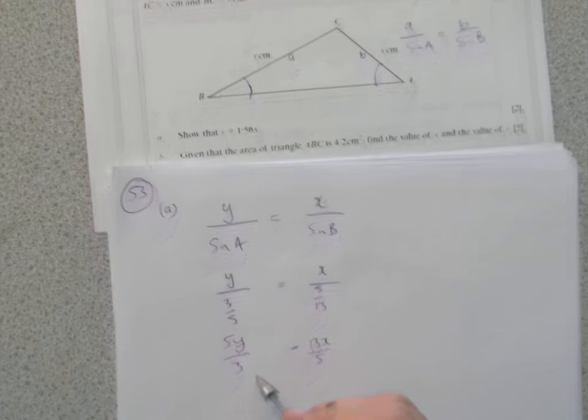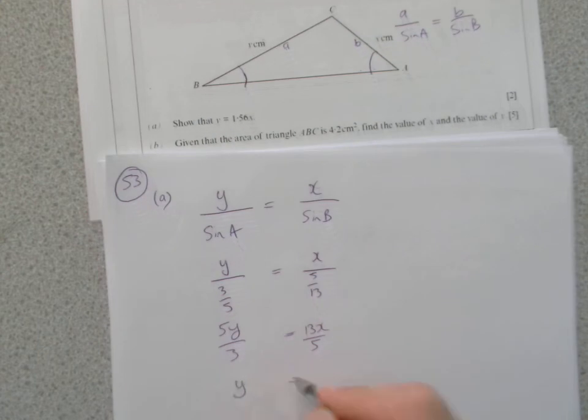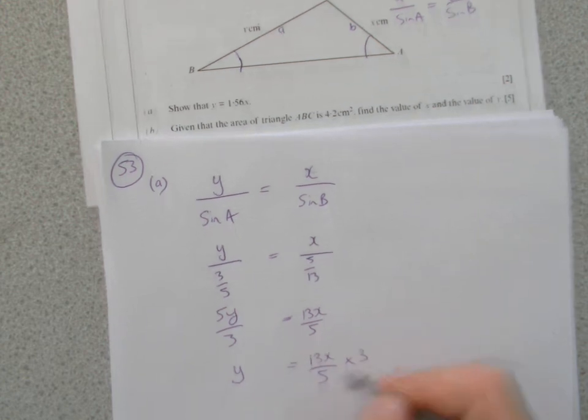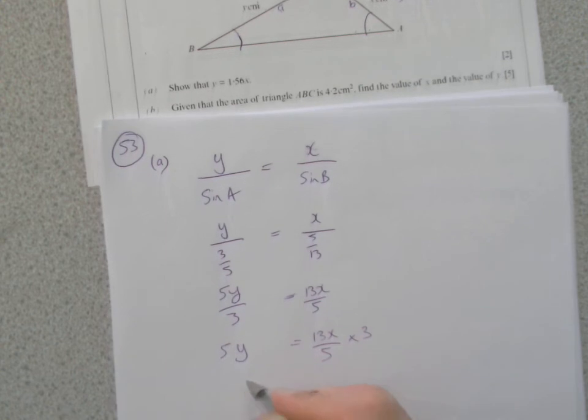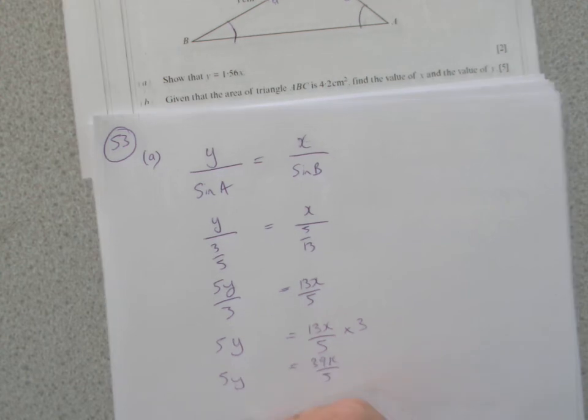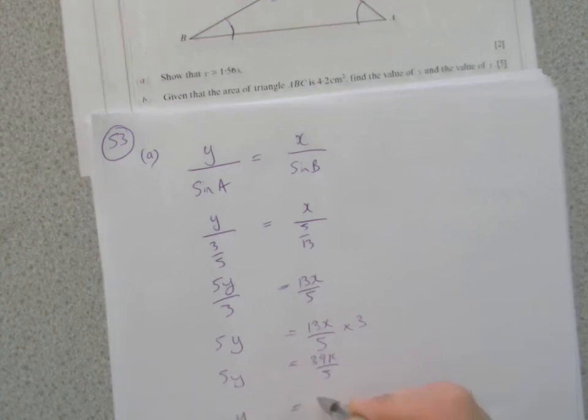And then to get y on its own, you times it by the 3, take that 3 over. So you have 5y equals 39x over 5, and then of course you divide by the 5.